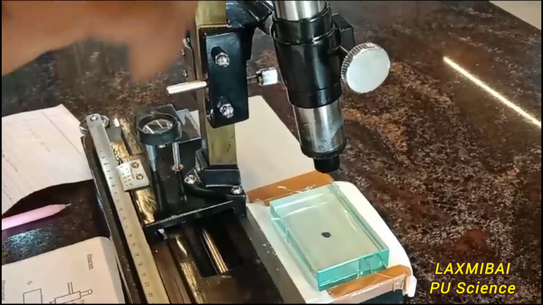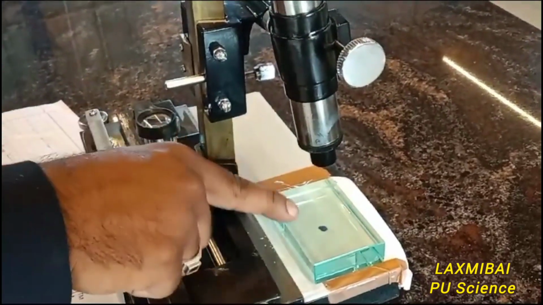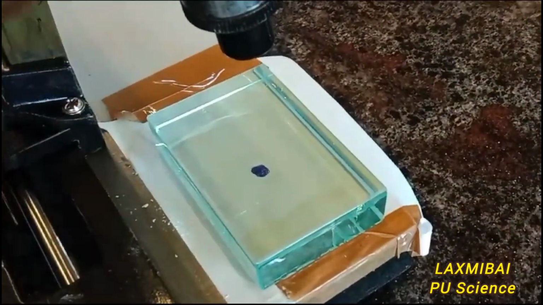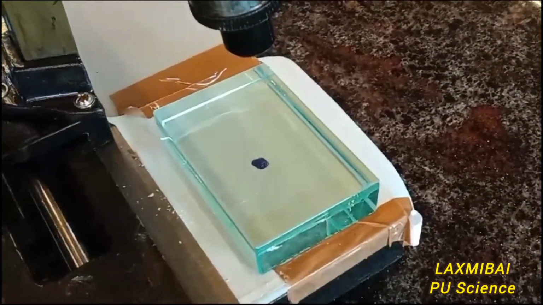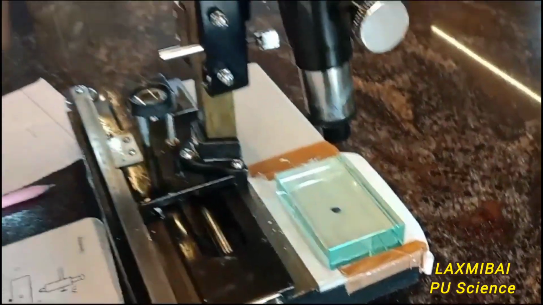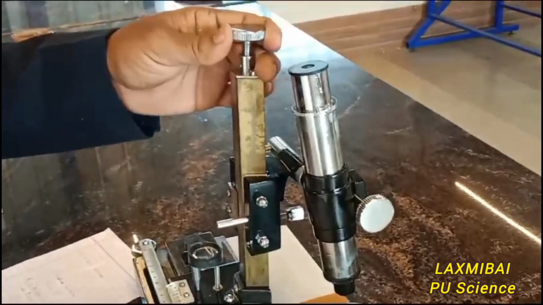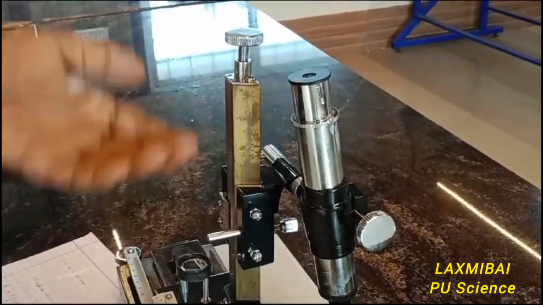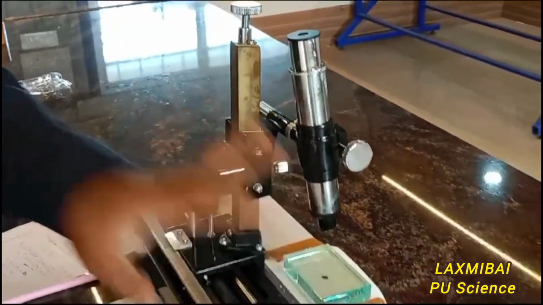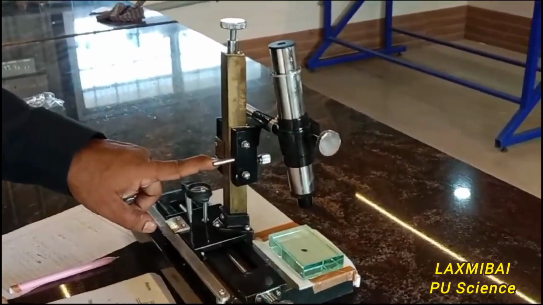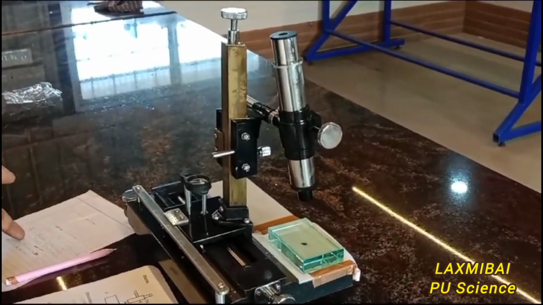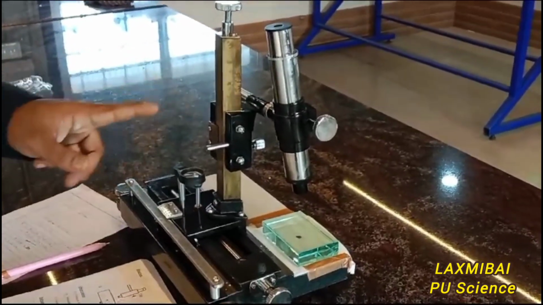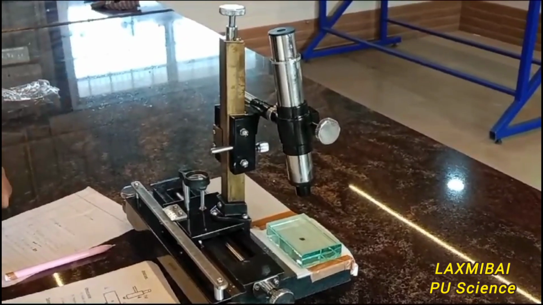Next, number of divisions on the vernier scale, which was clear earlier. After keeping this glass slab you will observe that the image appears blurred. To make that image clear, we will not use this knob, we will use this knob. We rotate it anti-clockwise, so it will come up. At a particular position you will again observe a sharp image, and there we stop. Again you take the MSR and CVD, then use the same formula. This time that R we consider as R2.